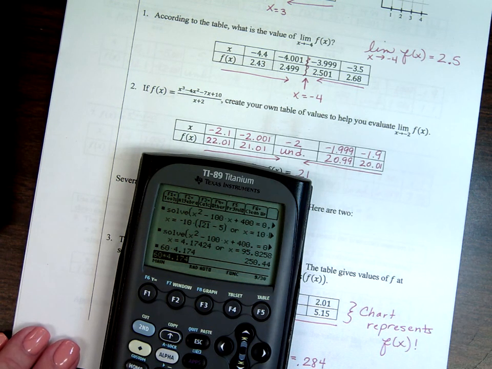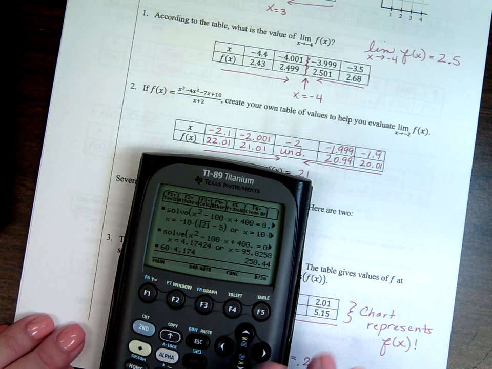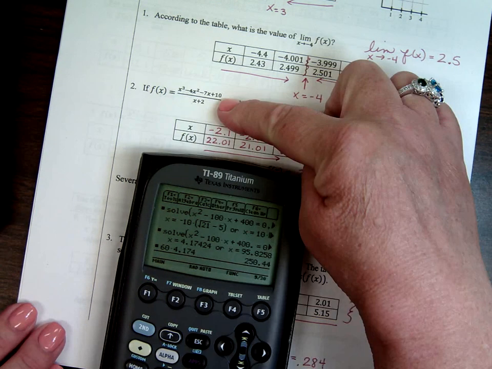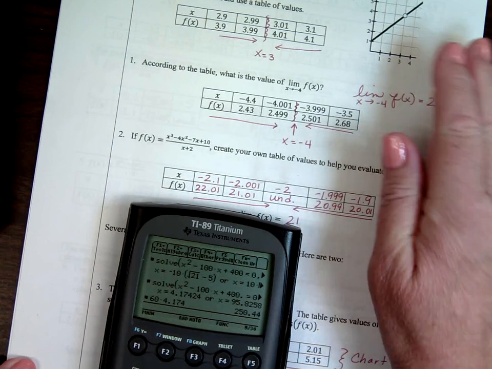Okay, here's what you want to do. These calculators are kind of new to you. I'm going to put in number 2 up here that you have on your sheet. So we're going to put that function into our calculator.